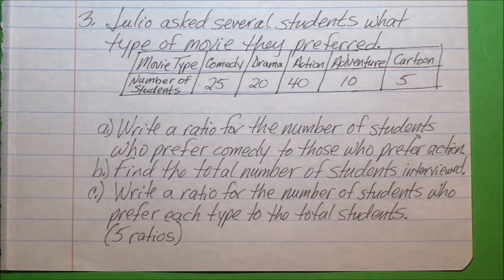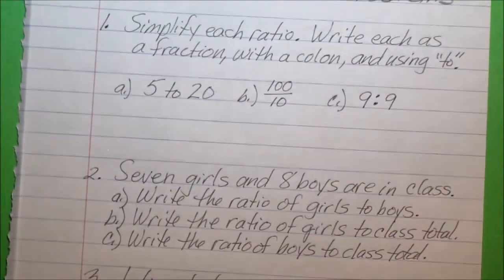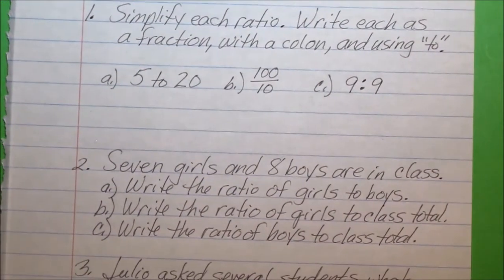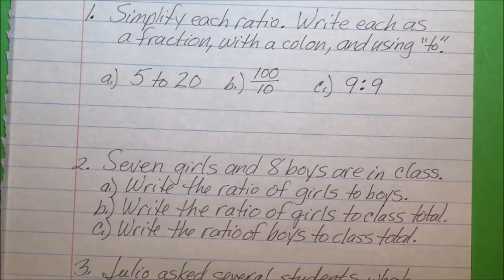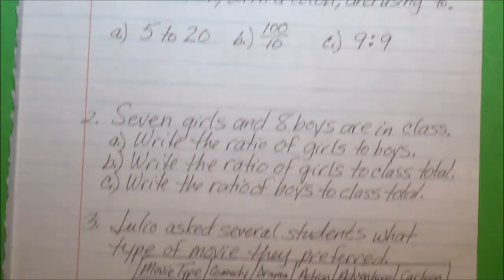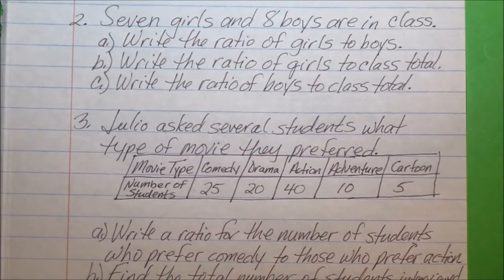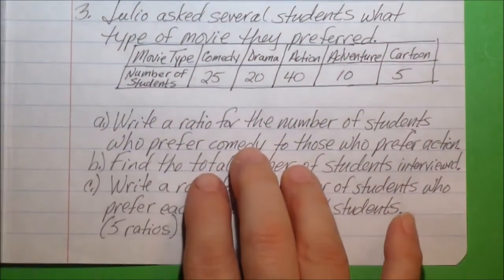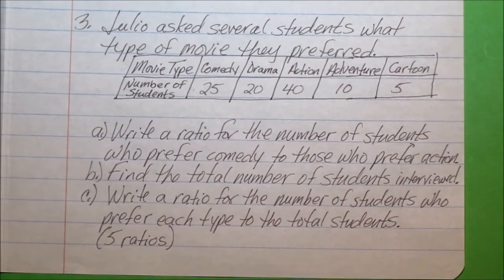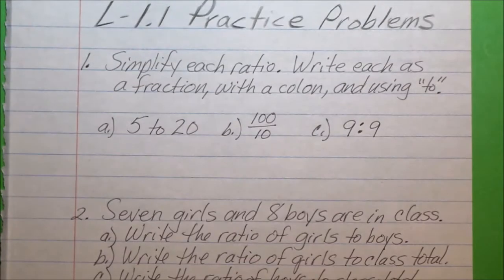All right. Okay, so I'm going to put it back to the top, give you a chance to pause. And let's see how we do these problems.